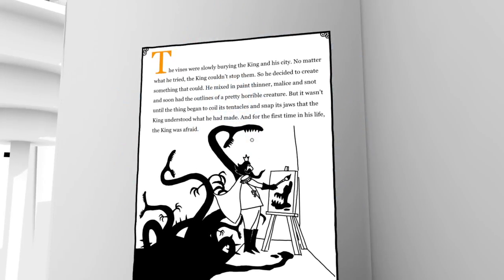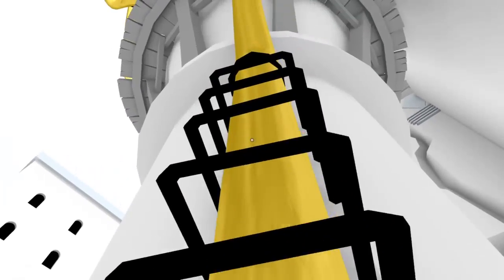The vines were slowly burying the king and his city. No matter what he tried, the king couldn't stop them. So he decided to create something that could. He mixed in paint thinner, malice, and snot, and soon had the outlines of a pretty horrible creature. But it wasn't until the thing began to coil its tentacles and snap its jaws that the king understood what he had made. Well, that doesn't sound very good, does it? For the first time in his life, the king was afraid.